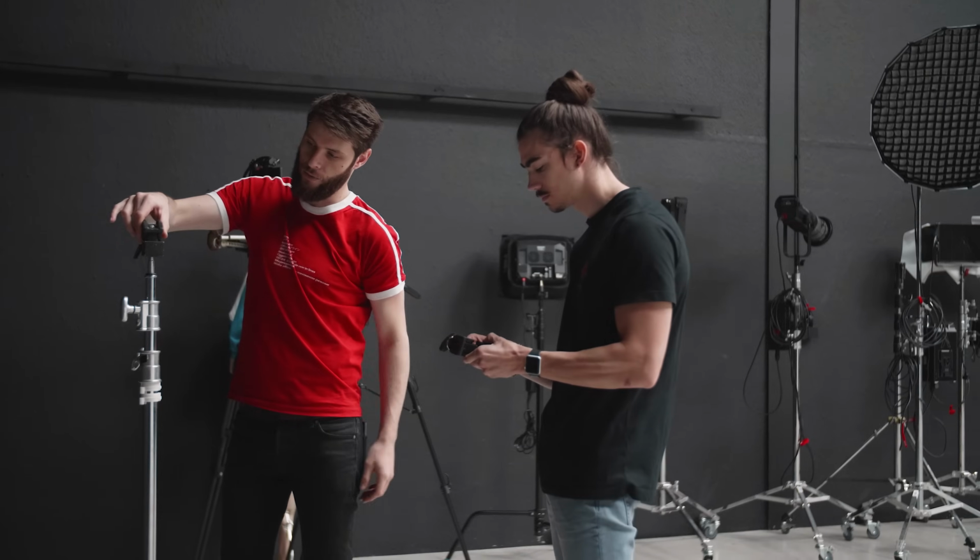Of course, we also want a shot of Jordi standing in our upside down world. And for this, we are going to need to build a green screen so we can shoot him in front of it. Let's create one.